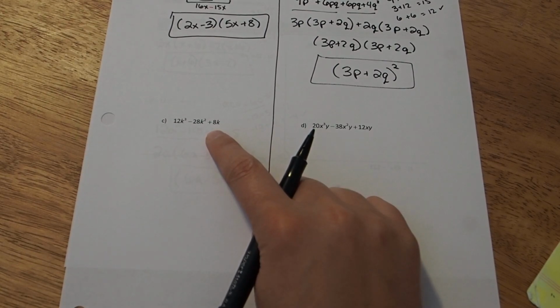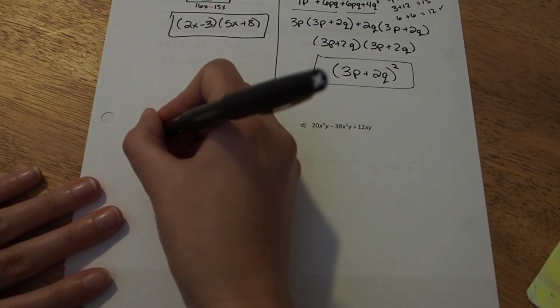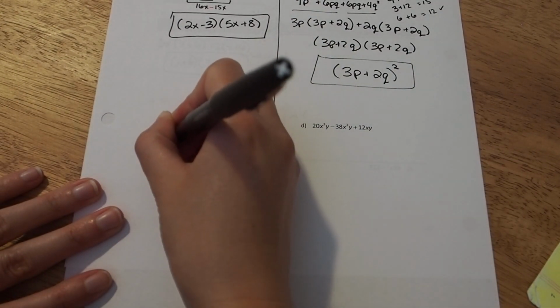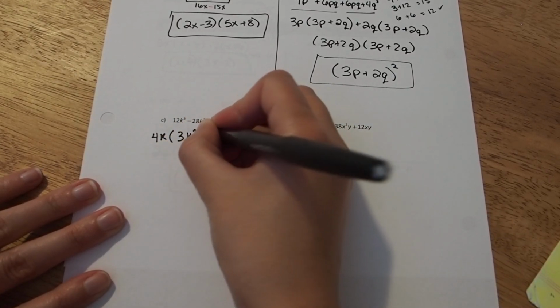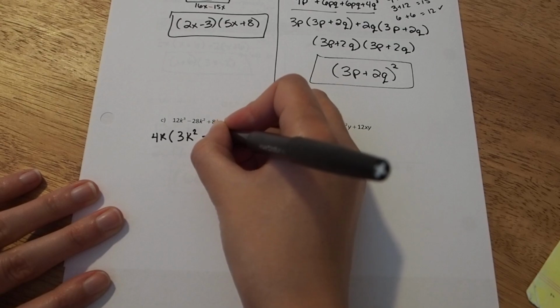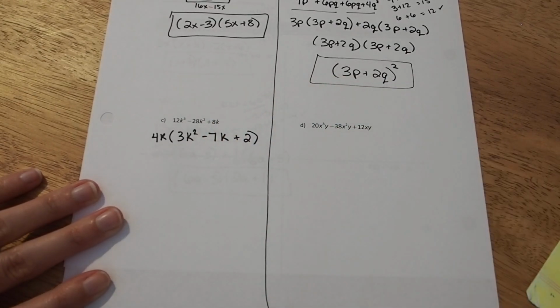So I'm going to divide these both by 4k. So the first term becomes 3k squared, the second term becomes minus 7k, plus the last term just 2.